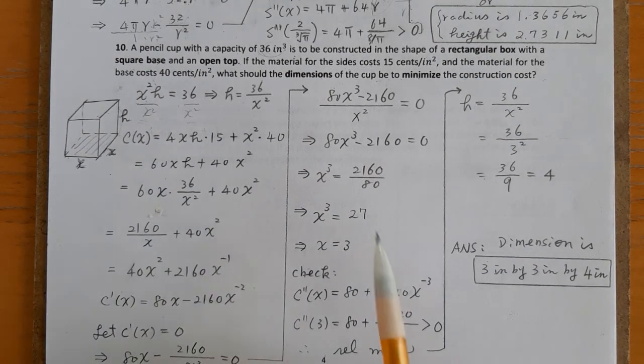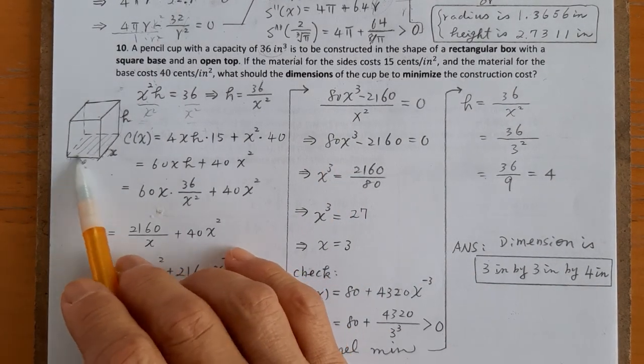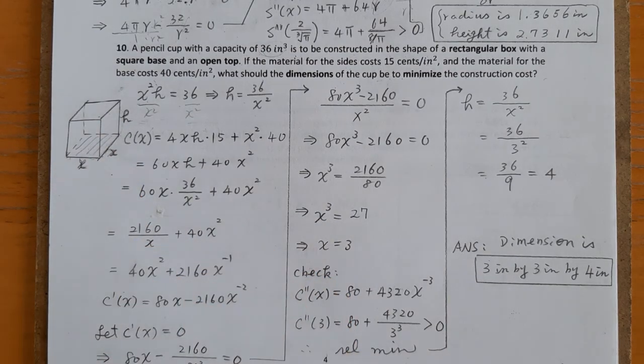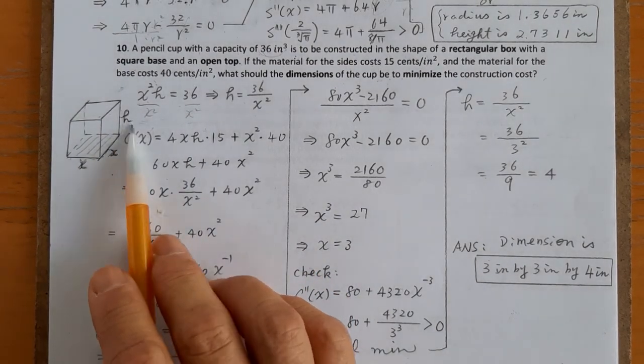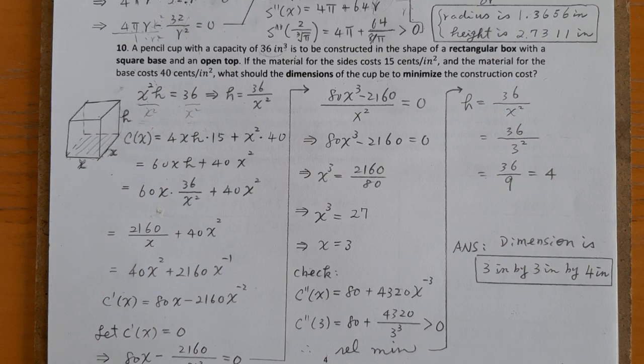So that means dimensions. Figure out what is length, what is width, what is height. So figure out what is x and the height. That's the dimensions. So minimize the construction cost.